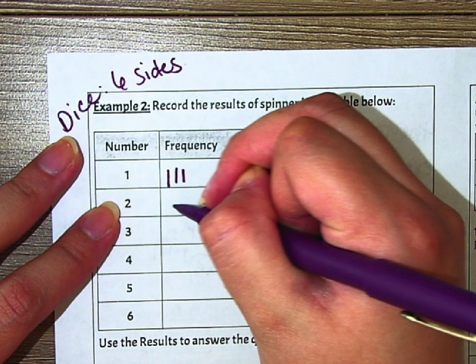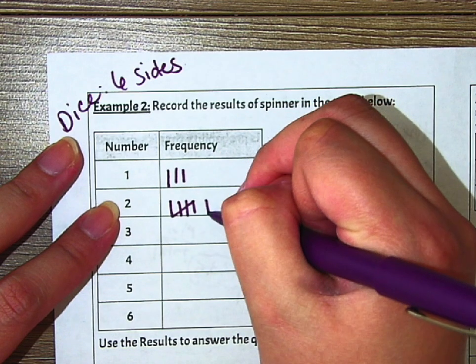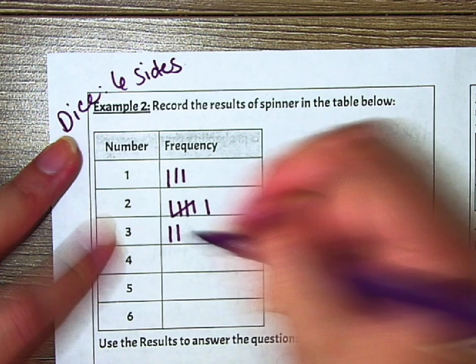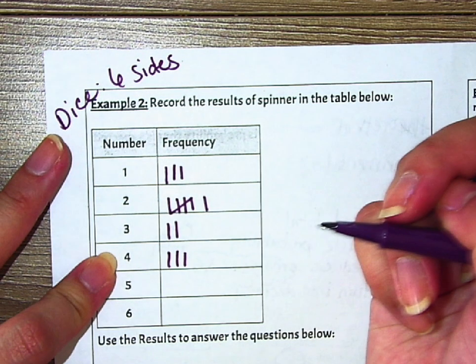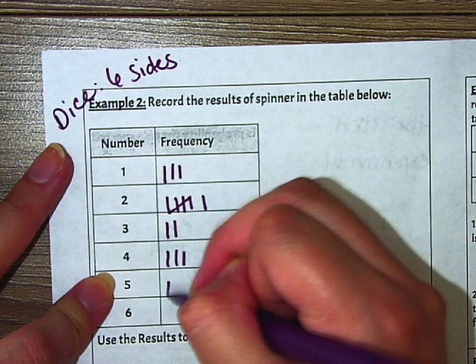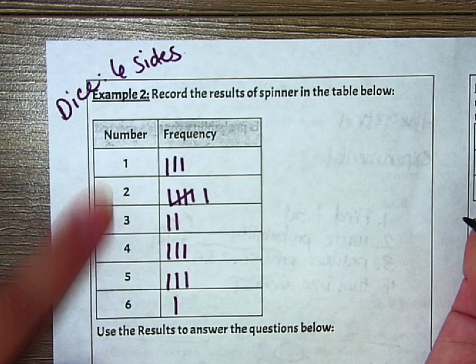So 3 tally marks for 1, 6 tally marks for 2, 2 tally marks for 3, 3 tally marks for 4, again 3 tally marks for 5, and 1 tally mark for 6. So make sure your paper looks like mine.